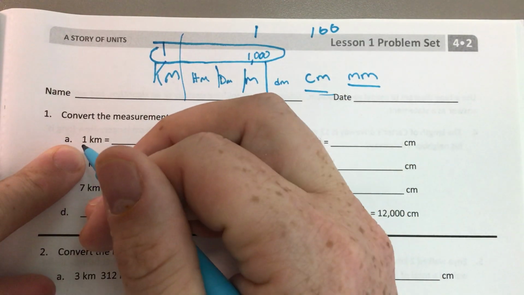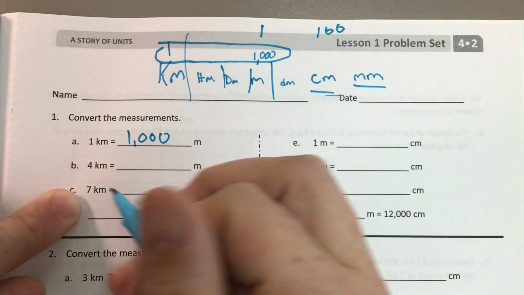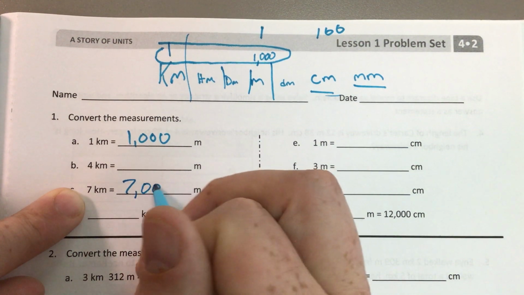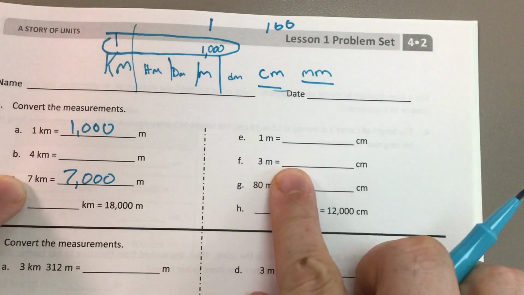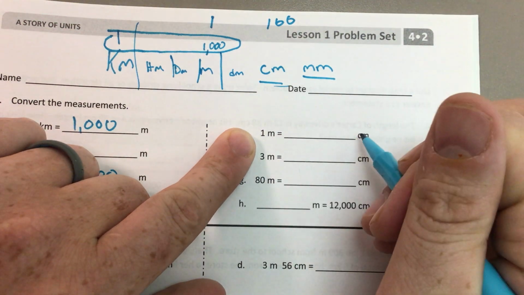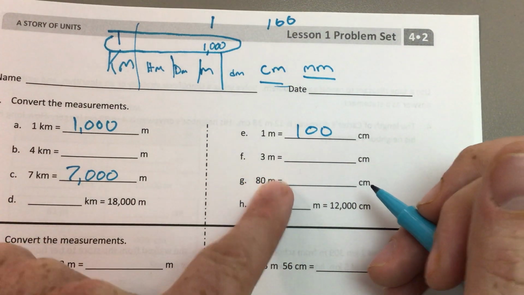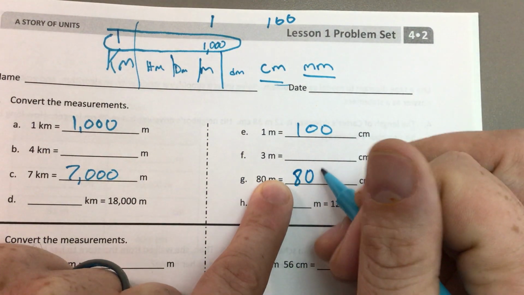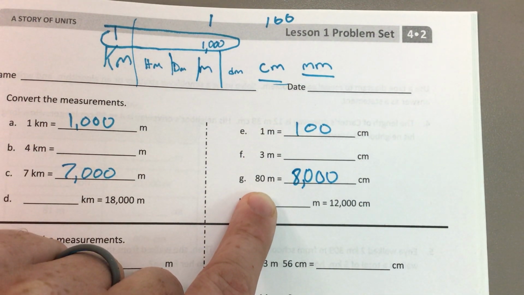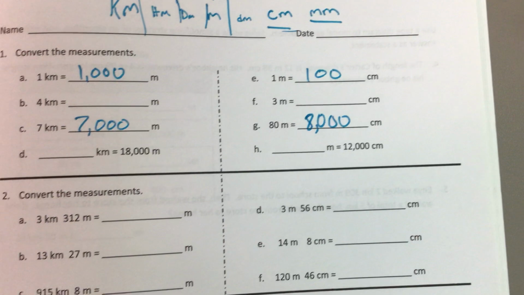So as I mentioned here, 1 kilometer is equal to 1,000 meters. We said 7 kilometers would be 7,000 meters. And here, when looking at meters to centimeters, we knew 1 meter is equal to 100 centimeters, which means something like this. I'll hide this. 80 meters, add 2 zeros, would be the equivalent of 8,000 centimeters. Okay? Hopefully, we'll get used to this and use it quite a bit as we go through our different activities.